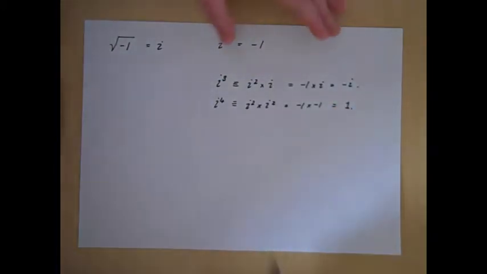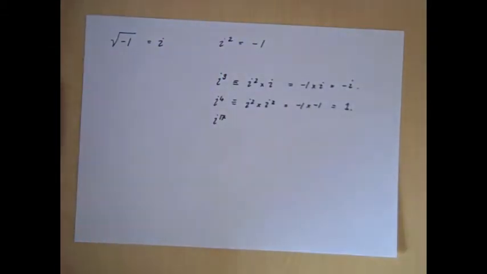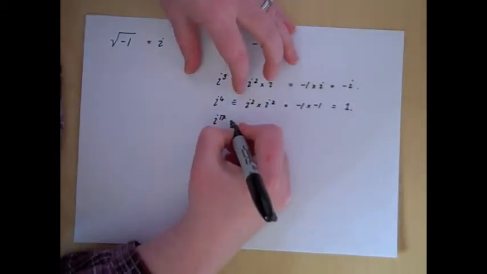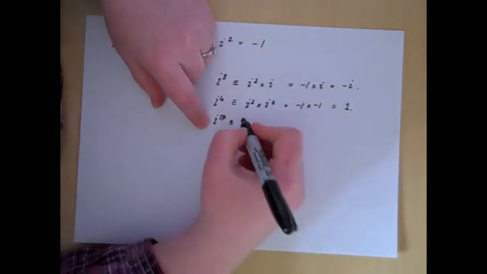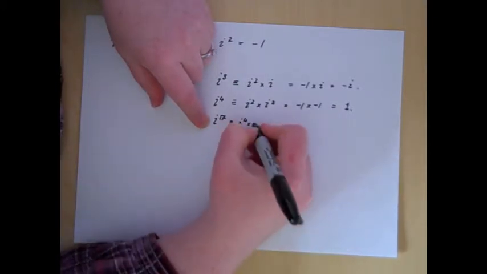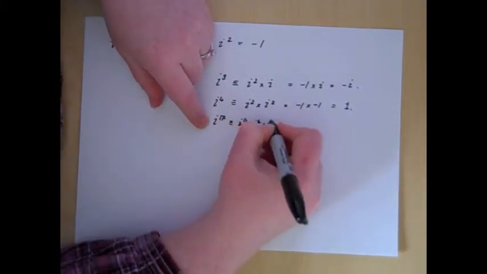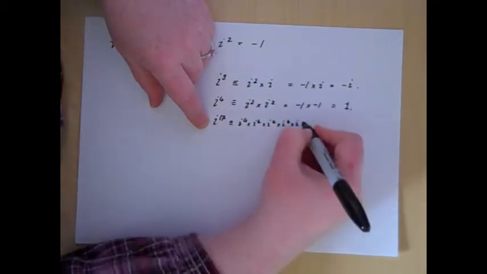So, for example, if I was to take i to the 17, I could also write this as i to the 4 multiplied by i to the 4 multiplied by i to the 4 multiplied by i to the 4 multiplied by i to the 1.